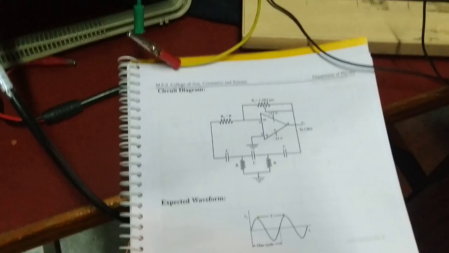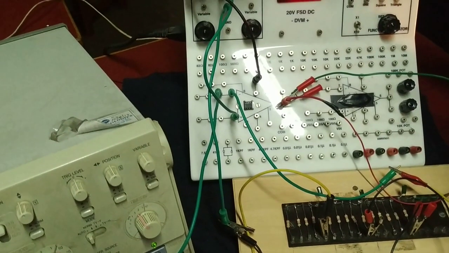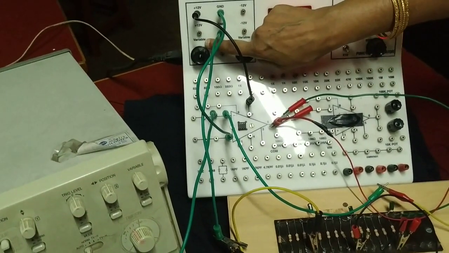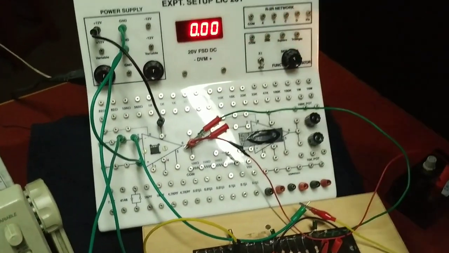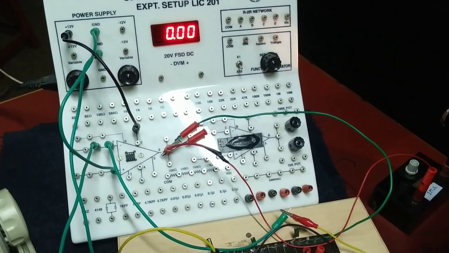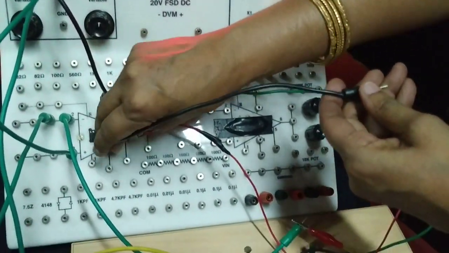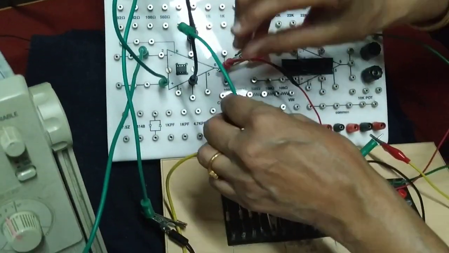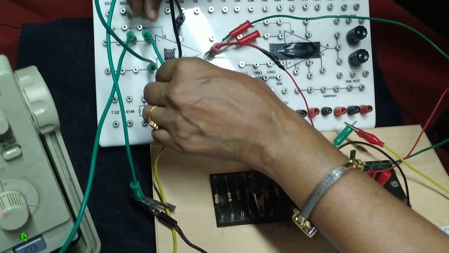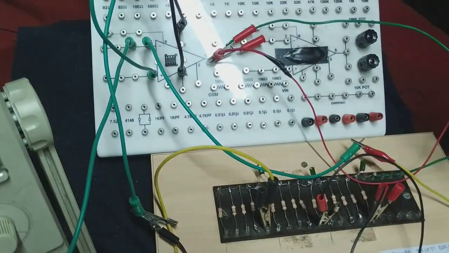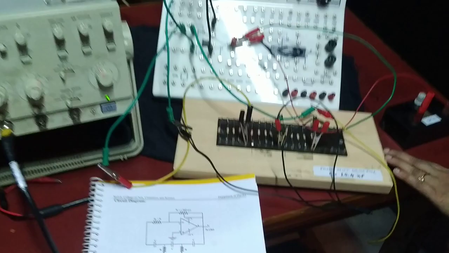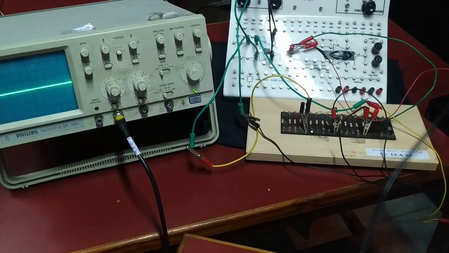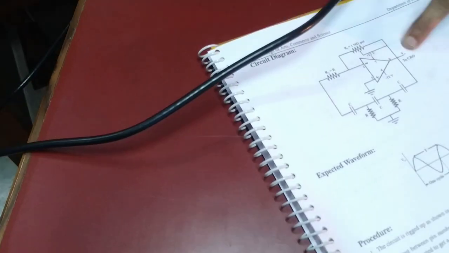I now connect pin number 7 to plus 12. The lower plus 12 point is for variable voltage, so you have to connect it to the uppermost terminal, which is denoted as plus 12. Pin number 4 is connected to minus 12. This completes the circuit connections. The output of the oscillator is taken across pin number 6 and ground.